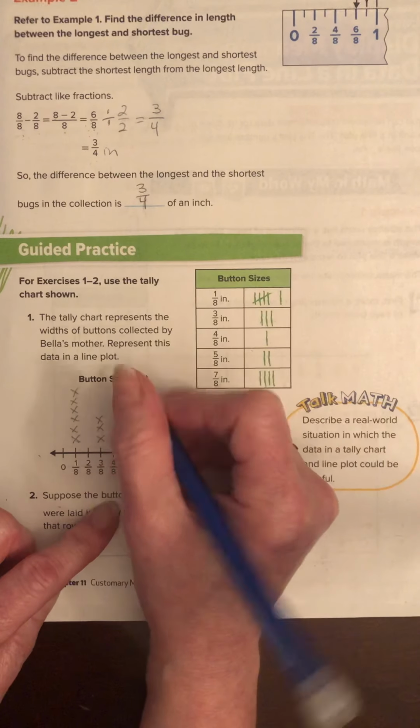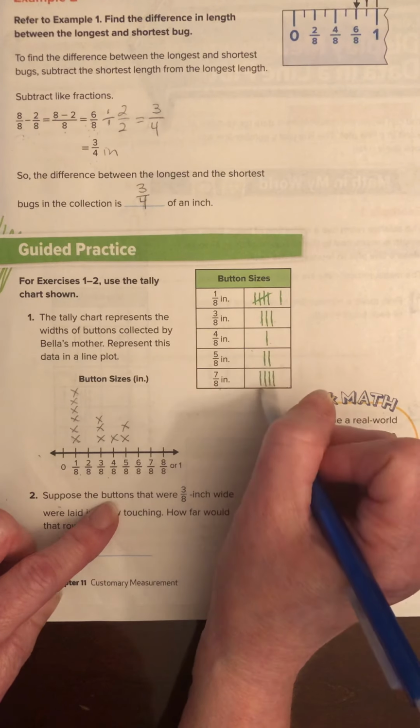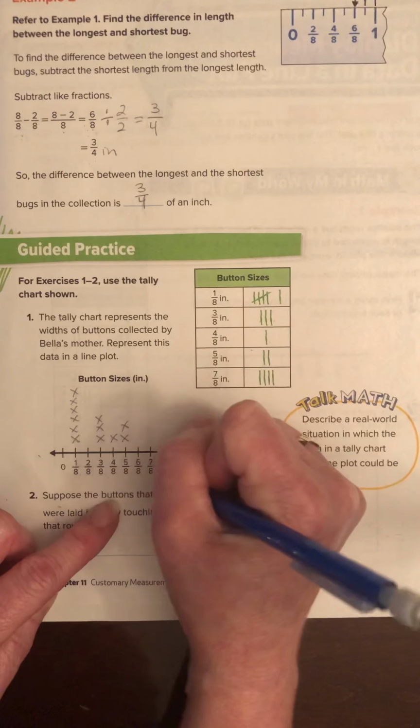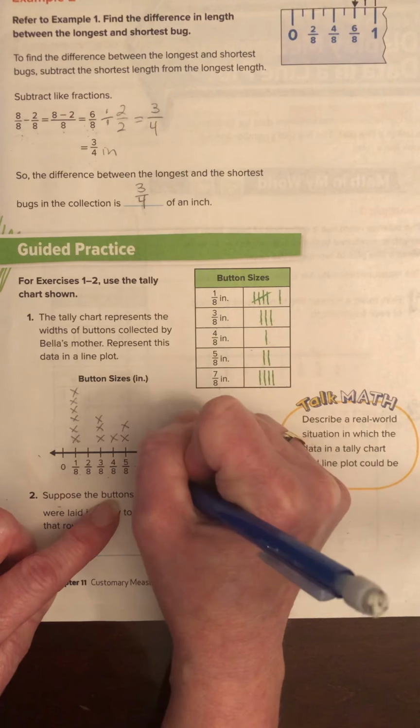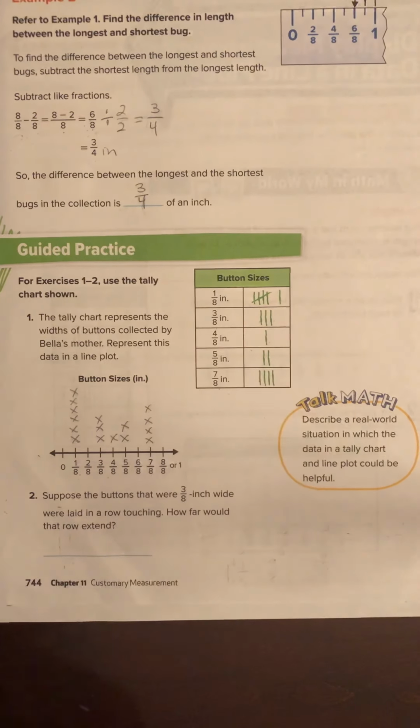At 5/8 of an inch, we had 2, so 2 X's above that. And at 7/8 of an inch, we have 1, 2, 3, 4. So nothing at 6/8, but at 7/8, I have 1, 2, 3, 4. Okay, so your line plot should look like that.